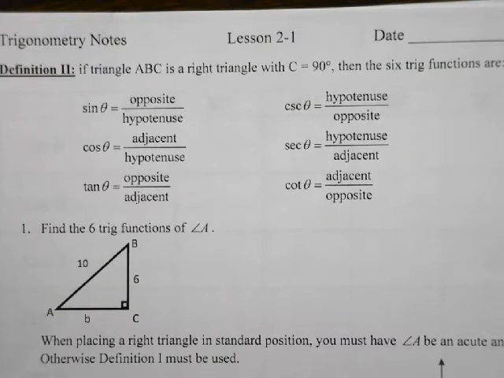So if a triangle ABC is a right triangle, with C being the 90-degree angle, then the 6 trig functions are: sine is opposite over hypotenuse. This is your whole SOHCAHTOA thing. Cosine is adjacent over hypotenuse. Tangent is opposite over adjacent. And the reciprocals still apply. So cosecant is hypotenuse over opposite. Secant is hypotenuse over adjacent. And cotangent is adjacent over opposite.